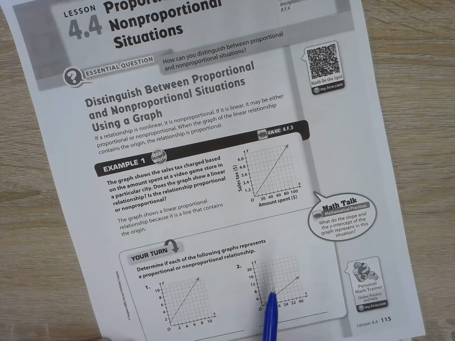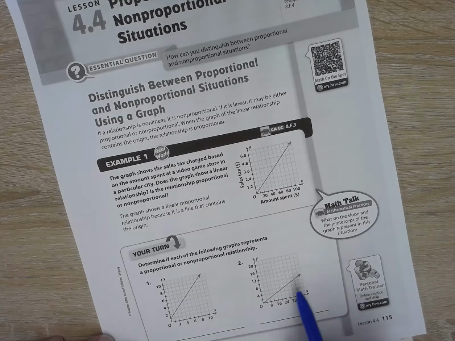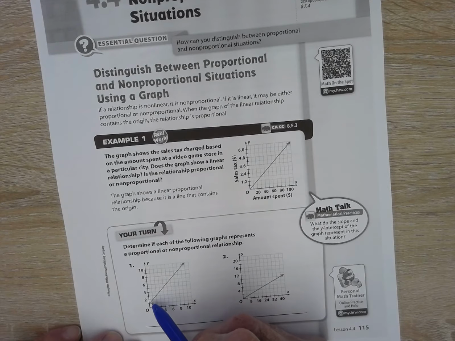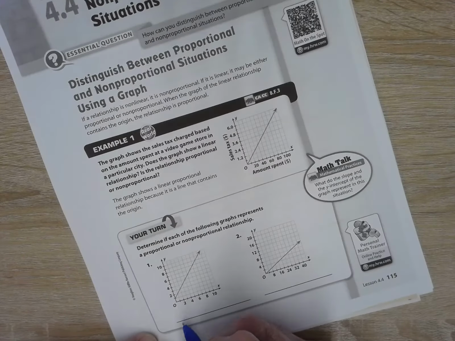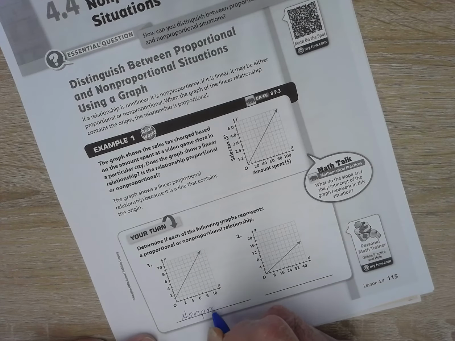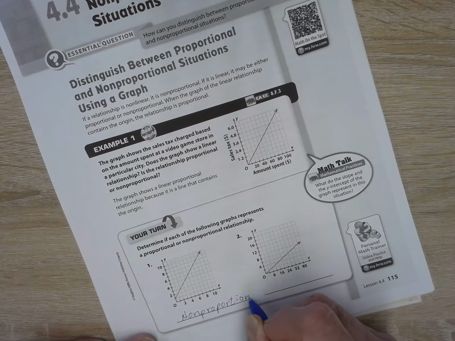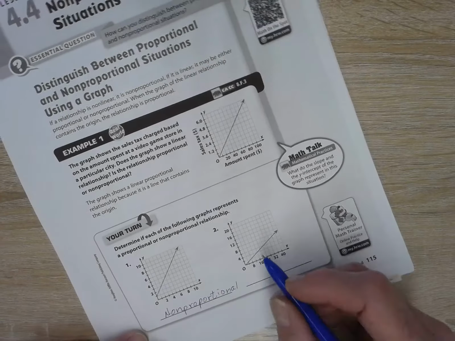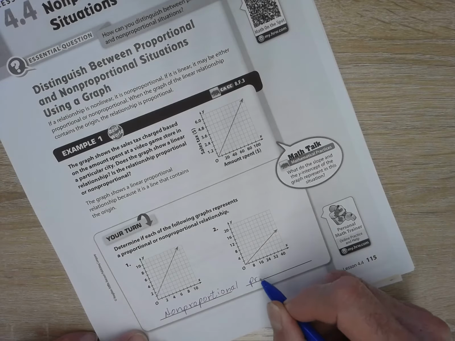So now it's your turn. Are these two graphs here proportional or non-proportional? Well, they're both linear because they both have straight lines. This one here doesn't start at 0, 0. It starts at 0, 1. So that is non-proportional. This one is a straight line and starts at 0, 0. Therefore, it's a proportional relationship.